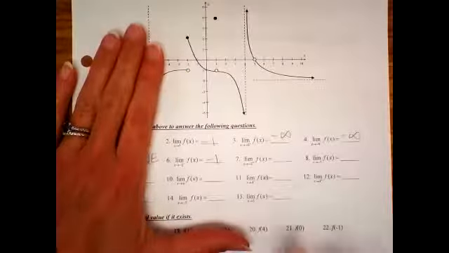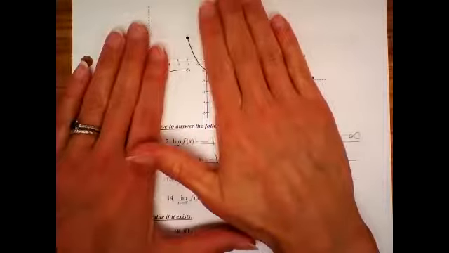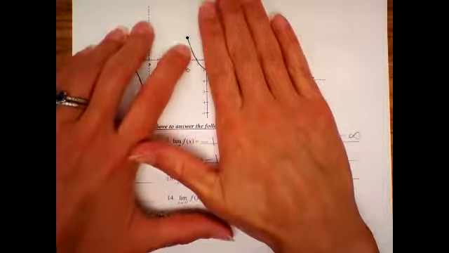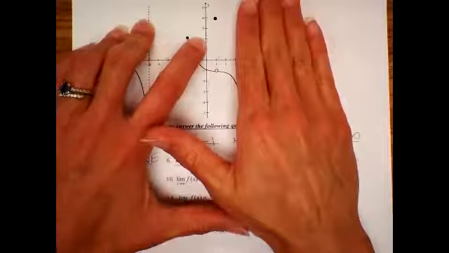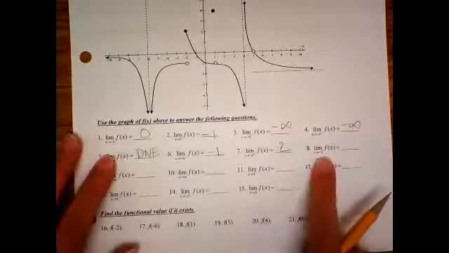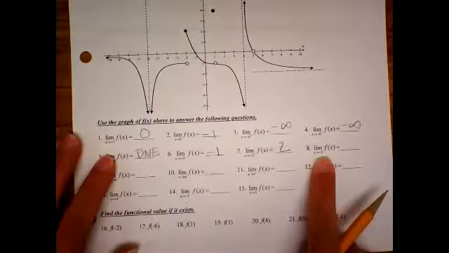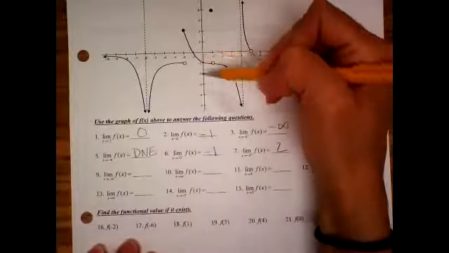Good, that's -1. Now we want to do -2 from the right. So here's -2. We want to go from the right. That's this part right here. Where is that headed? Can we call that 2? I know it's a little bit above 2. We're happy with 2. Okay. And then -2 overall does not exist. Both sides do not match up. That's called a jump discontinuity.